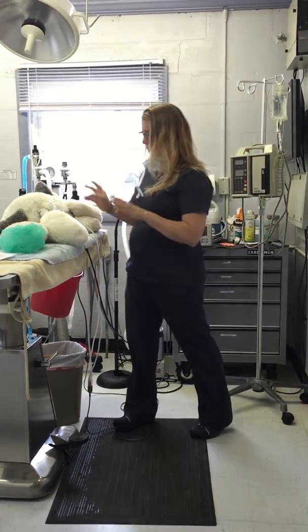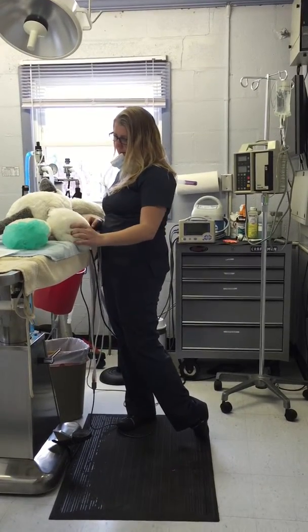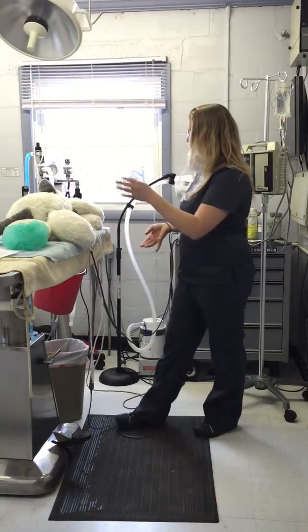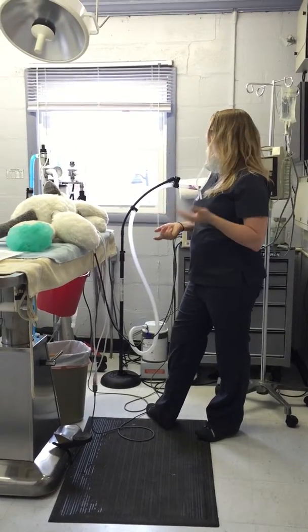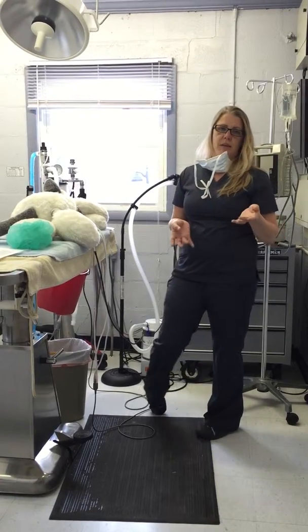Always checking for pulse deficits, always checking my pedal pulses in the back, always checking to make sure the temperature is okay. You can't just check one, because one has to do directly with the other, so just to check one wouldn't really get us very far.